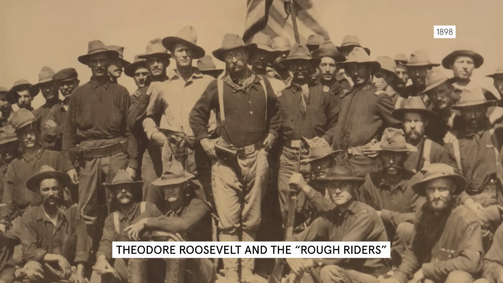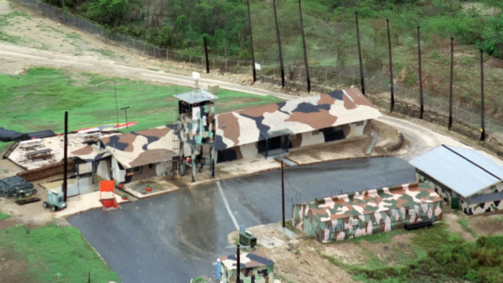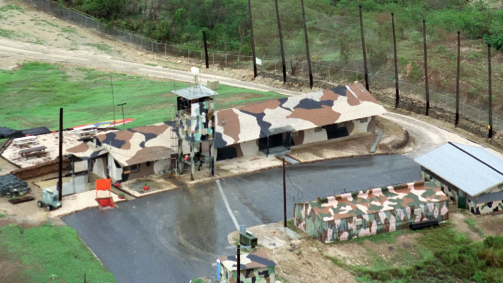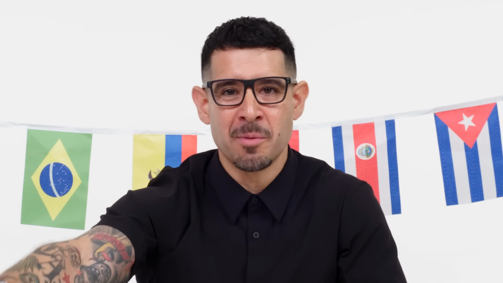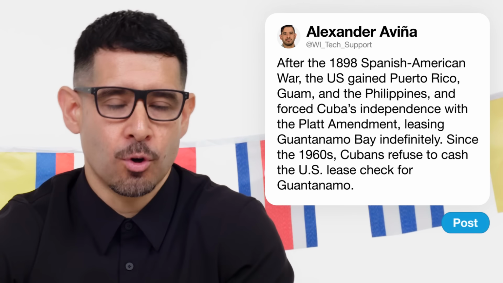It was a very short war. One American government official referred to it as a splendid little war. The United States, after signing a peace treaty with Spain, obtained Puerto Rico as a colony, the Philippine Islands as a colony, Guam as a colony. In that same peace treaty, Cuba was to be granted independence, but the United States remained. Part of that negotiation also involved the perpetual leasing of Guantánamo for the purposes of creating a US naval station. Every year, to this day, the US deposits money into an account that is supposed to be paying for the lease of Guantánamo. Since at least the early 1960s, the Cubans refused to cash the American check for Guantánamo.